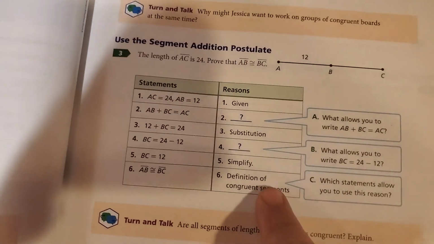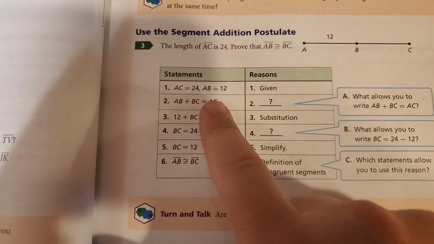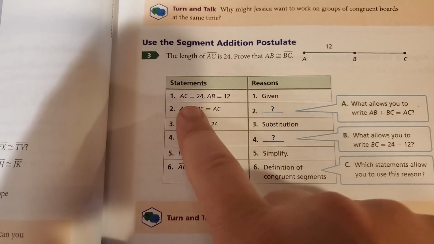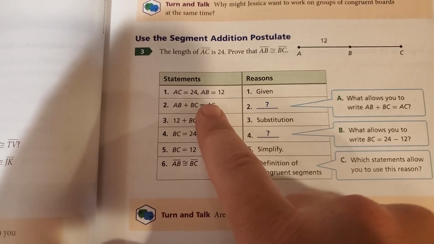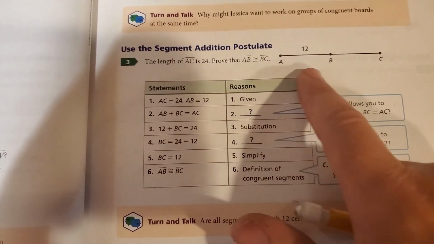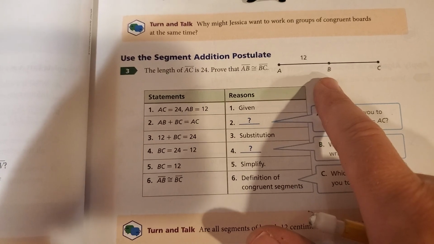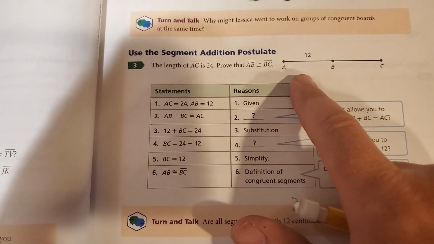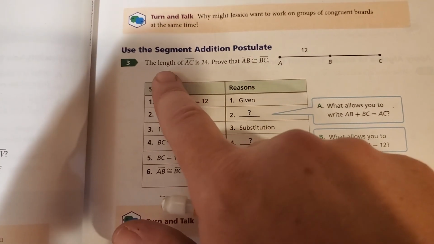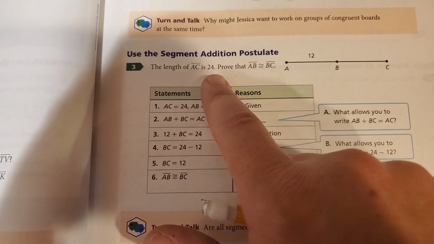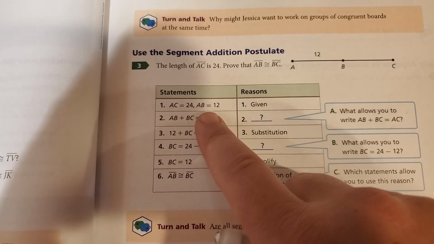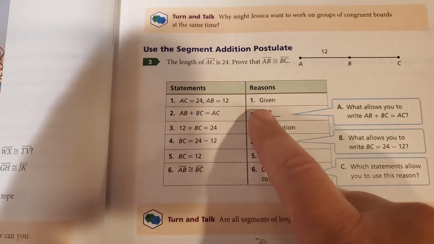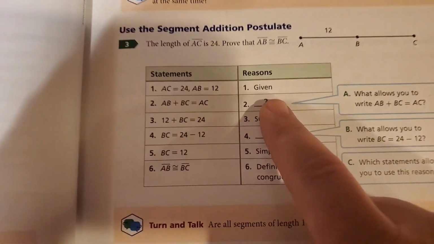But if you look here, like any other proof, your first statement is going to be whatever you were given. So on this proof that we're doing, in the picture here, they indicated that AB is 12. And they also mentioned right here the length of AC is 24. So both of those bits of given information were listed right there in our first step. So we say that was given.